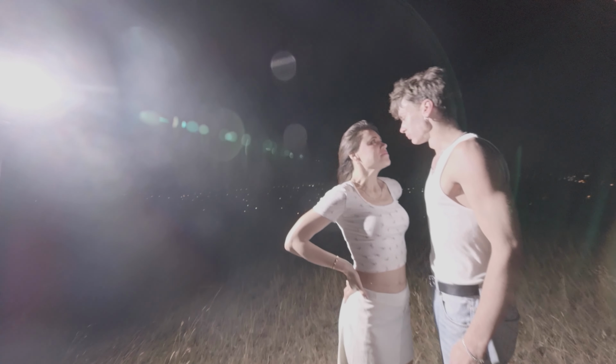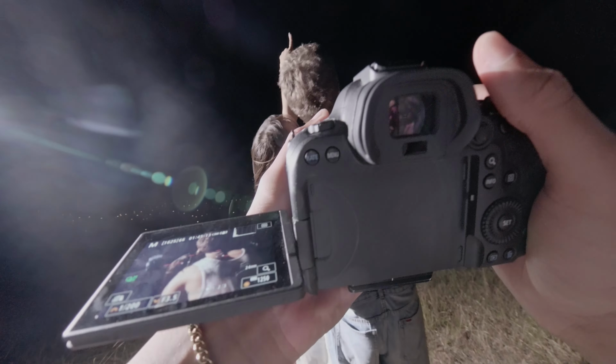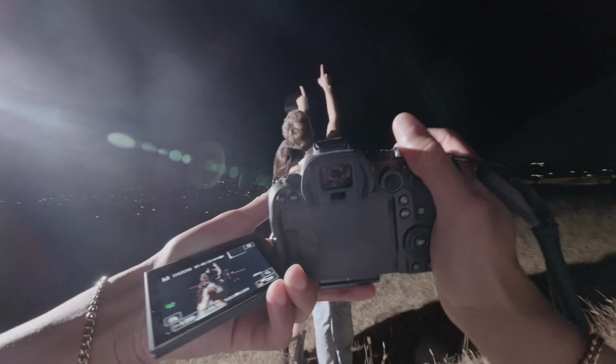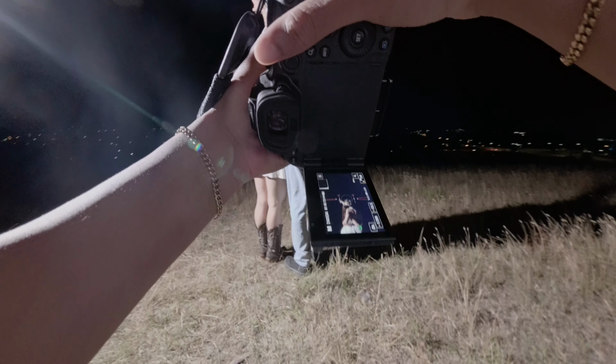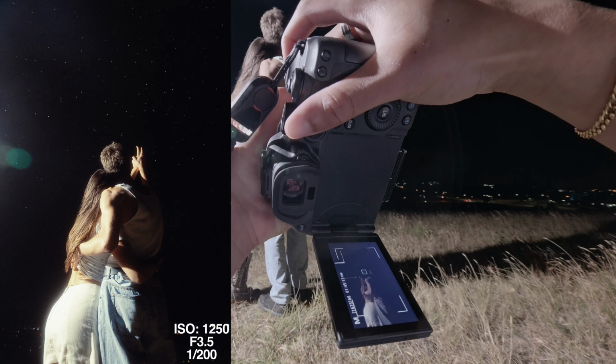I'll get you pointing up into the sky as if there's actual stars there. I'll just Photoshop them in later. Yeah, that is perfect. Alrighty, hold that for a second. Cute, cute, cute.